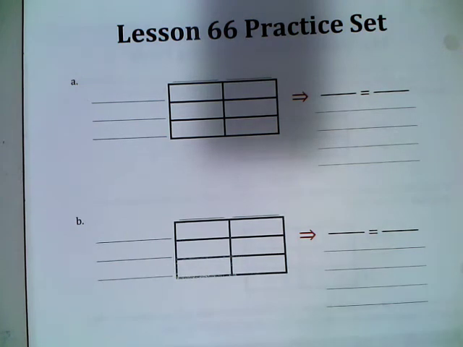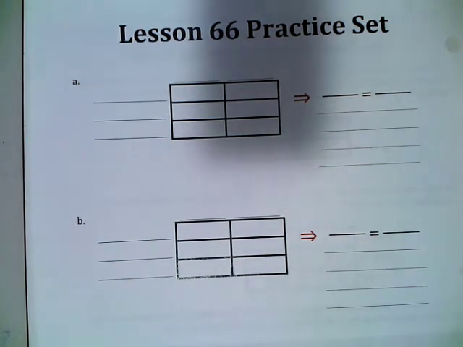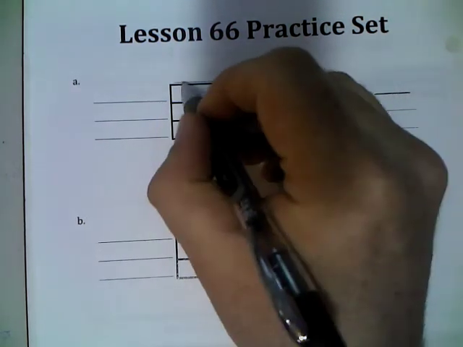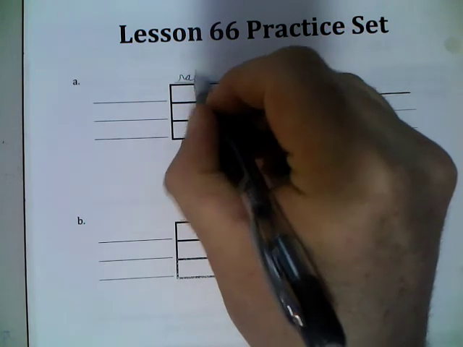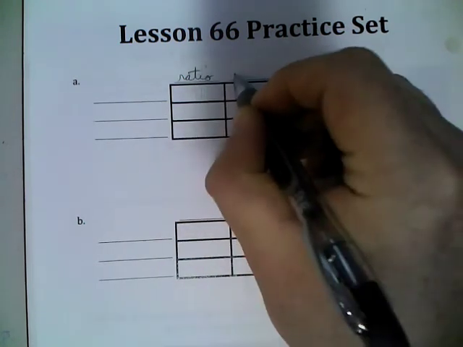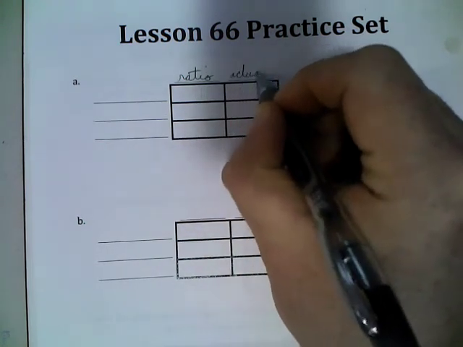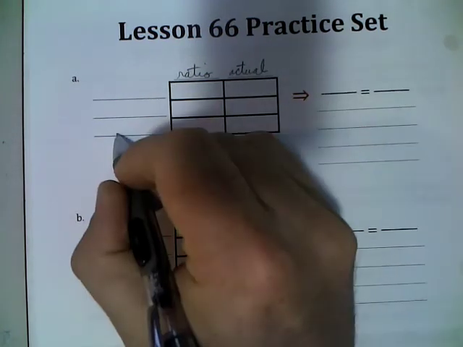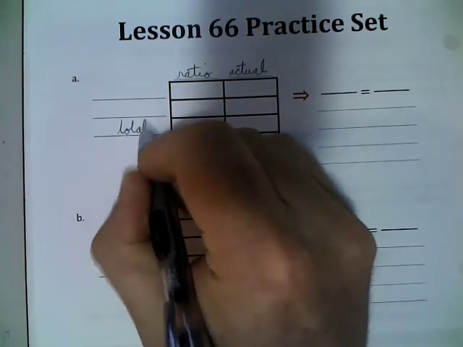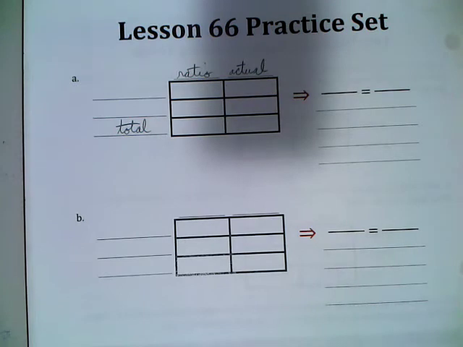So problem A. First of all, directions. Solve these problems. Begin by drawing a ratio box. So we know this is going to be a ratio problem. I don't even have to read the problem, and I already know that this is going to be ratio. This is going to be actual. I know that this is going to be total. Now to find everything else, we've got to read.